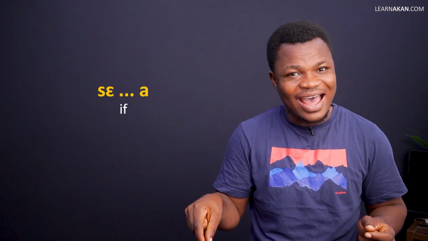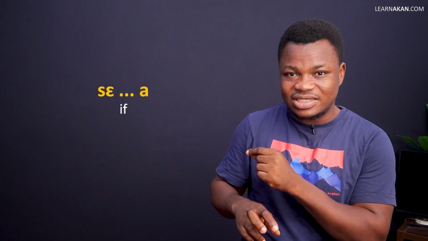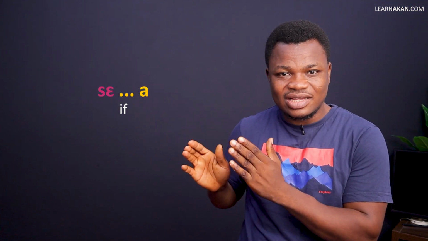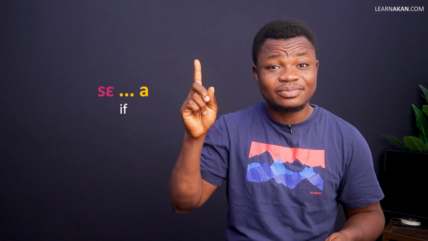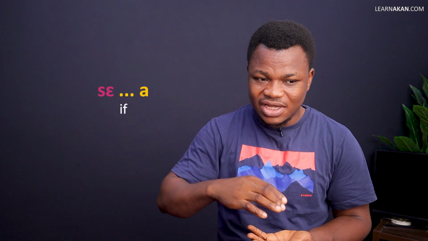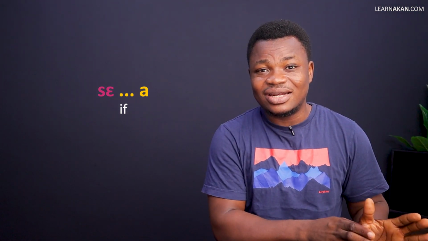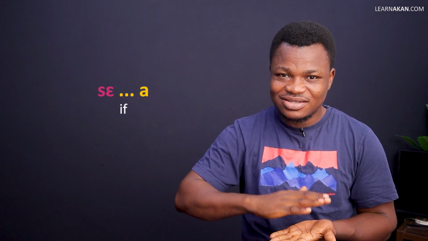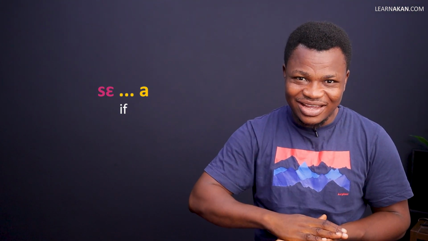So the conjunction if in Twi is se. Note these 2 points about the pronunciation. First, the se is on the lower side in terms of tone. So when you say this, bring the tone down. This is a 2-letter word, which means if you miss out on the tone, you might end up saying something completely different.